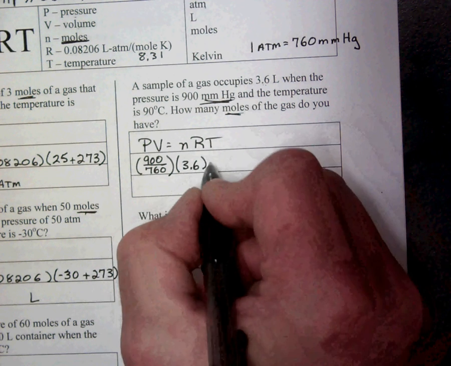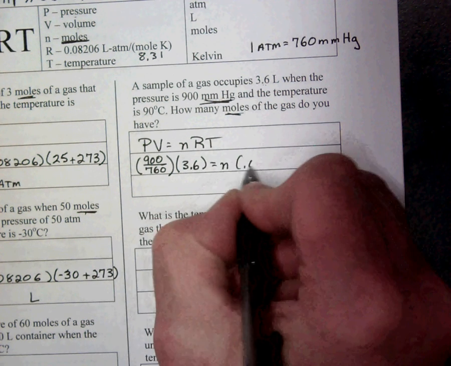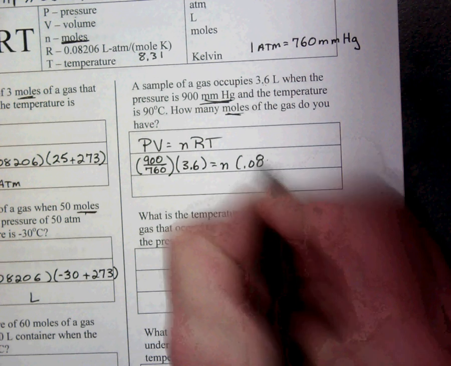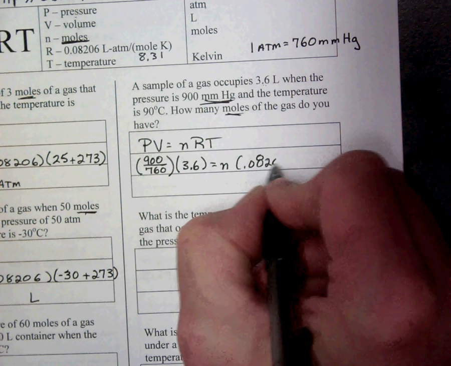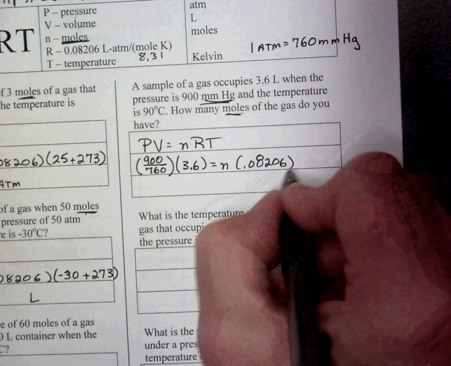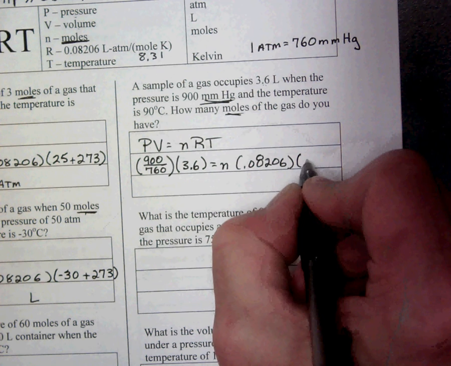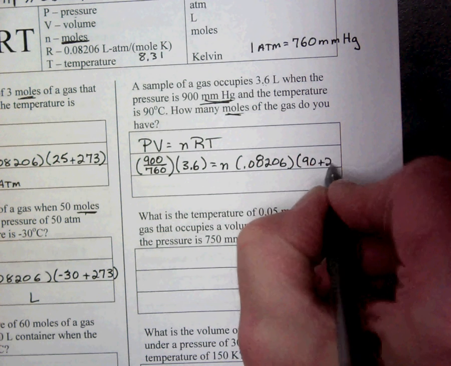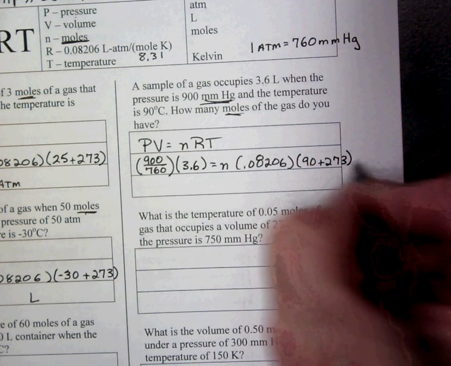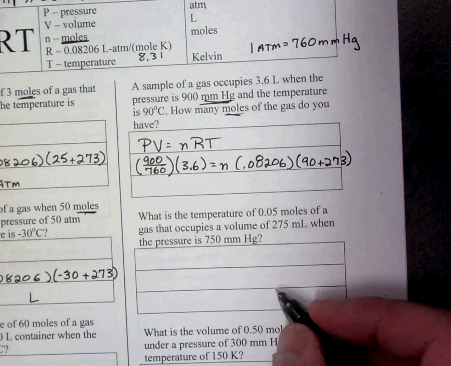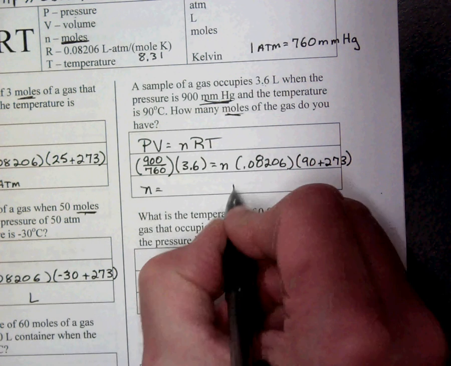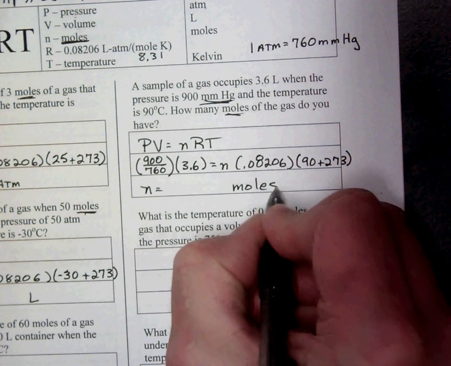Okay, I want the moles. There's 206. And then don't forget to change your Celsius to Kelvin degrees by adding 273 to that, and n is equal to moles. I like to write mine out.